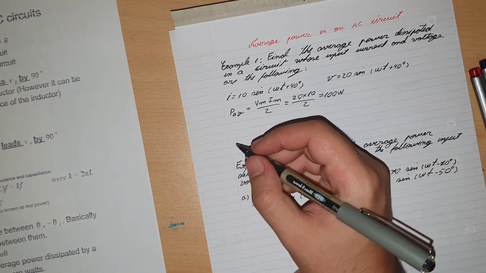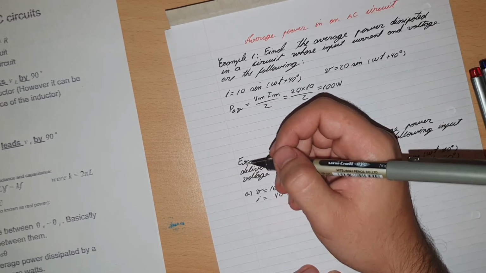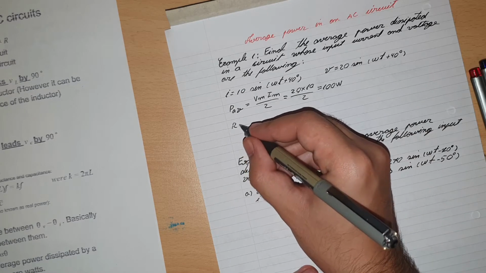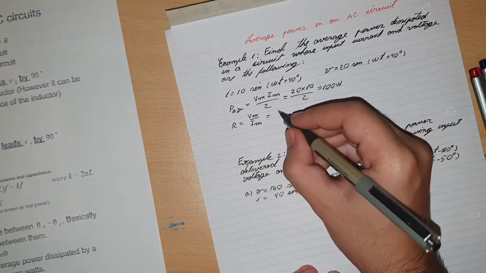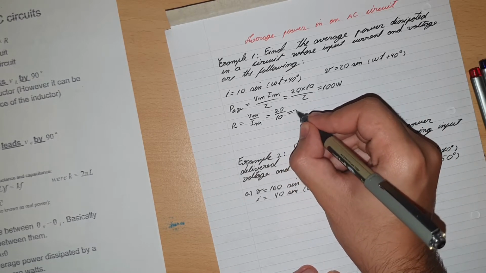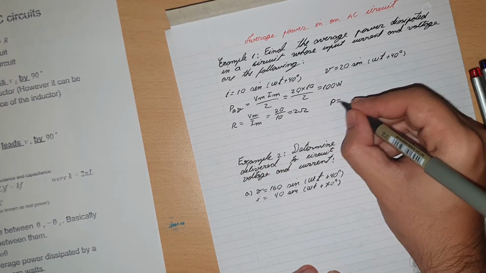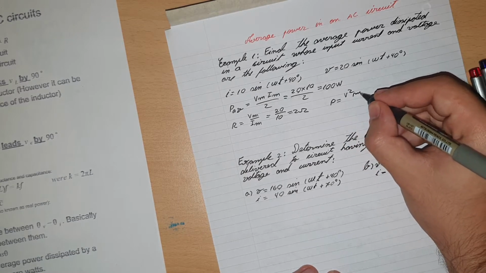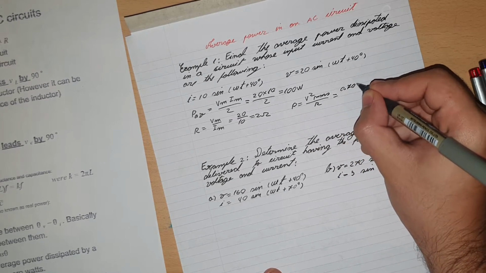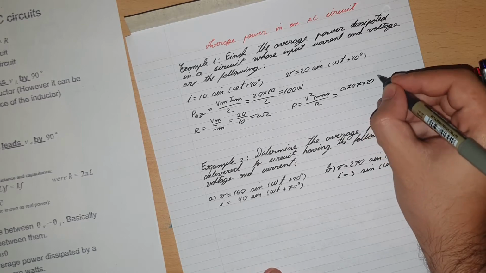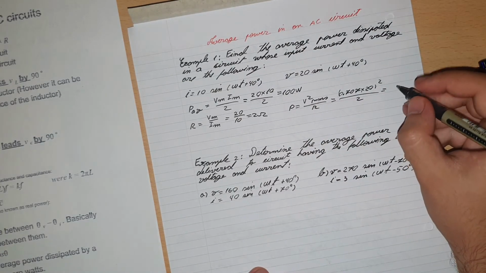We can also calculate the average power in other ways, like using RMS. You can calculate the resistance first. That would be Vm divided by Im, which is 20 divided by 10, equal to 2 ohms. And then P would be equal to the RMS voltage squared divided by the resistance, which is 0.707 times 20, all of it squared, divided by 2, equal to 100 watts.